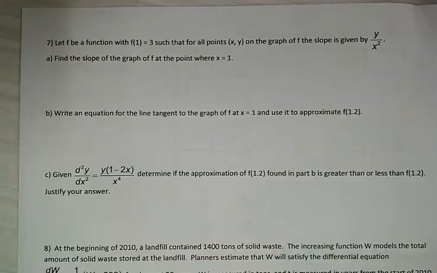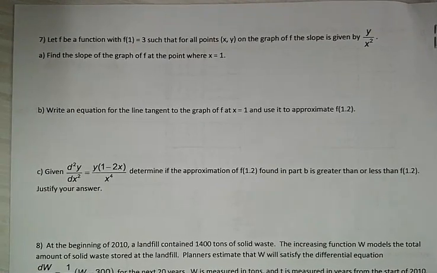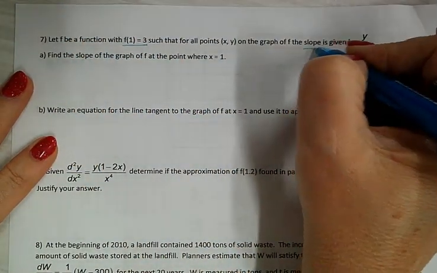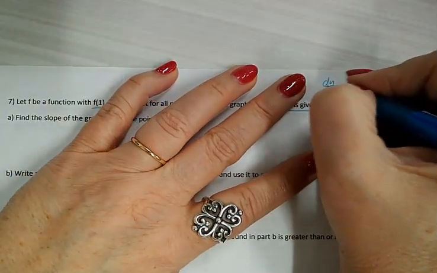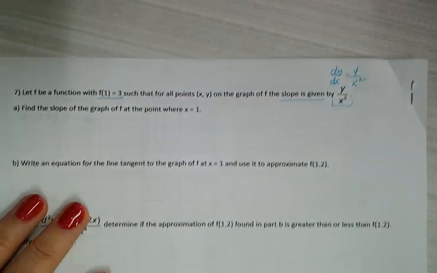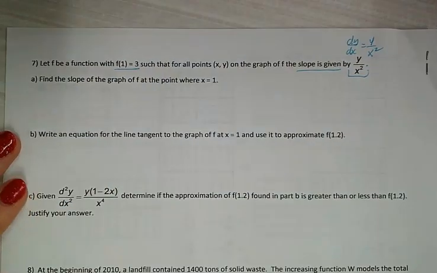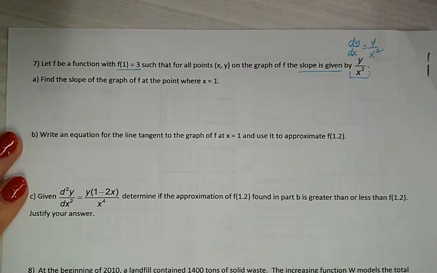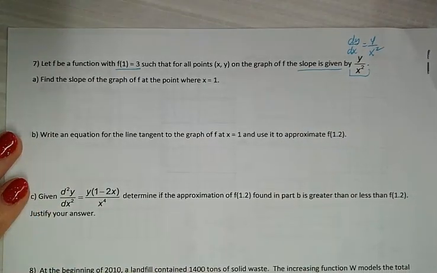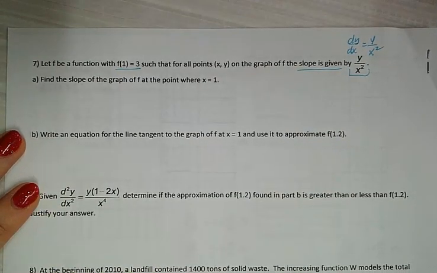So 7 is a tangent line problem. So if we do our first and second read together, we're going to let this function. We have a point 1, 3. It's on the graph of the slope field given by this equation, which means we have dy over dx equal to y over x squared. So notice in this example, they didn't come out and specifically say that's a differential equation, but they said the graph of the slope is given by this. So that's another way that they can tell you that you have a differential equation.